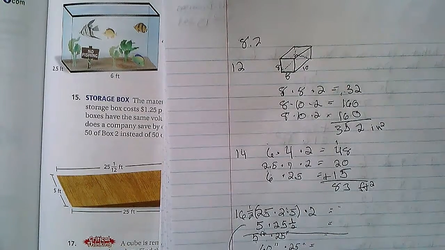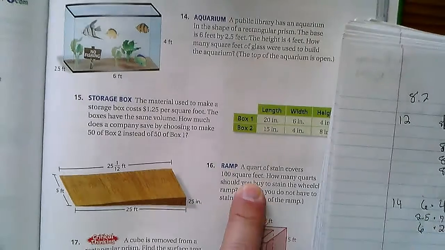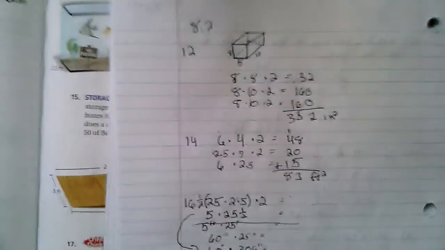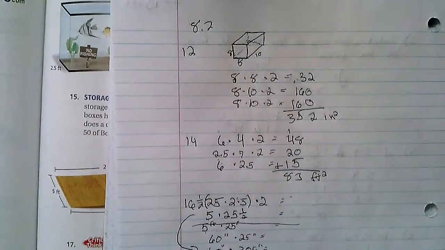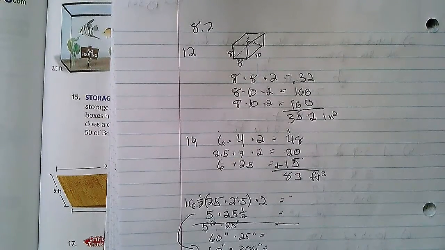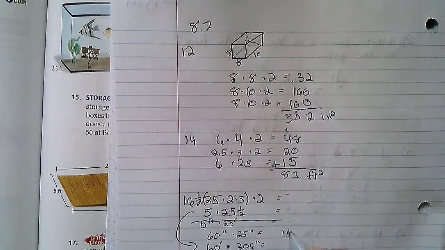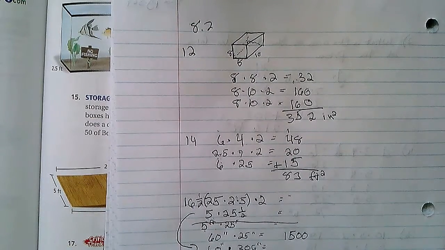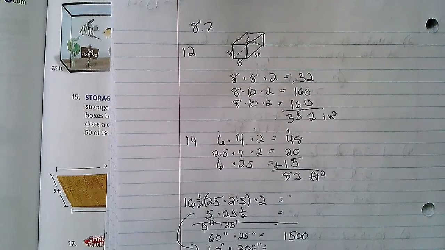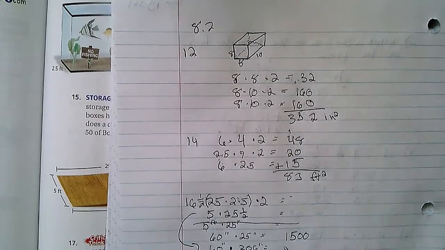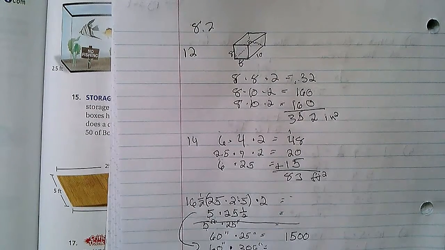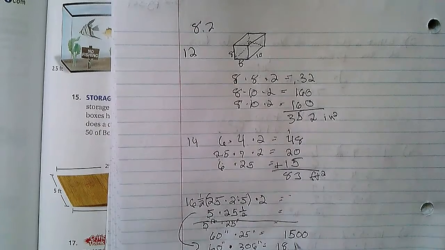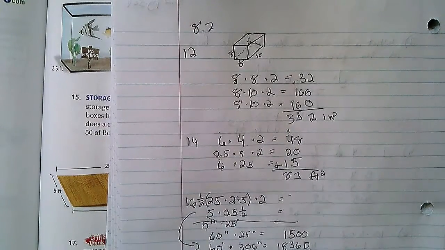And by the end, looking back at the problem, they do ask us about square feet. So we'll convert back to square feet. So 60 times 25, I think I already did that, is 1,500, 1,500 square inches. This is the only hard one. 60 times 306 is 18,360.